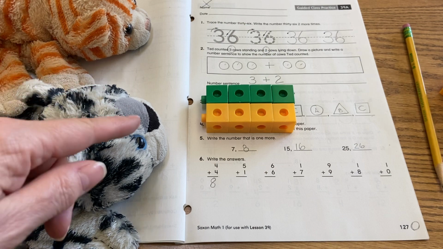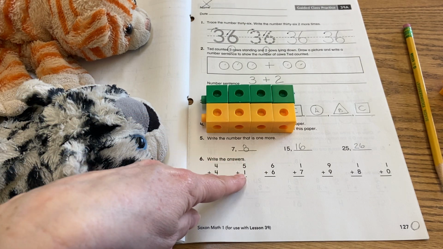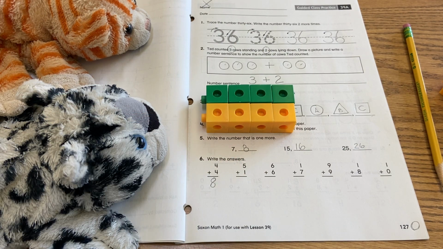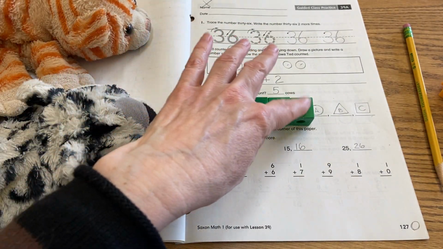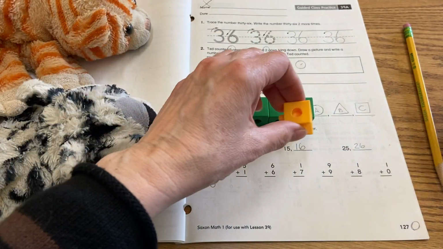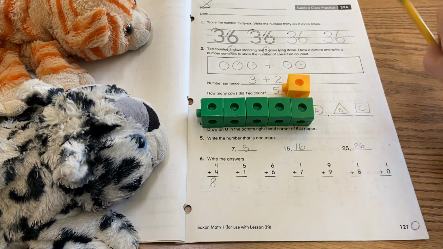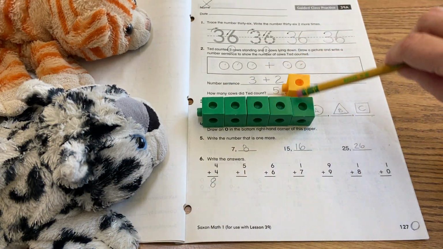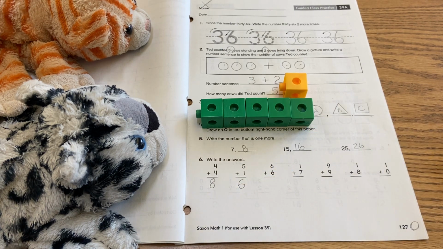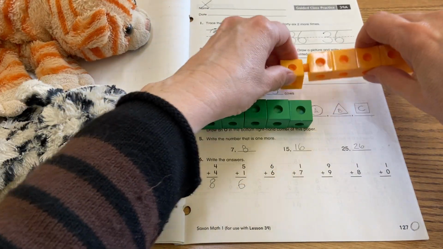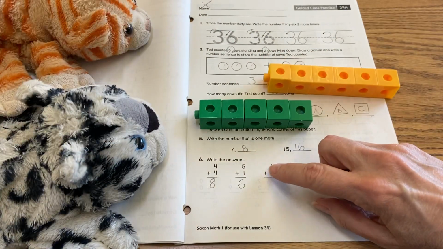The next one reads 5 plus 1. Okay, so I have 1, 2, 3, 4, 5. I need 1 more. 1, 2, 3, 4, 5, 6. Okay. All right, the next problem, 6 plus 6.